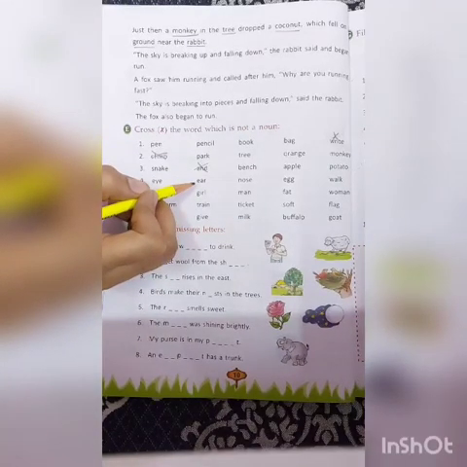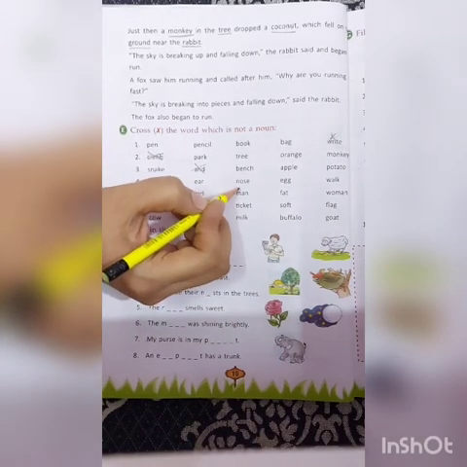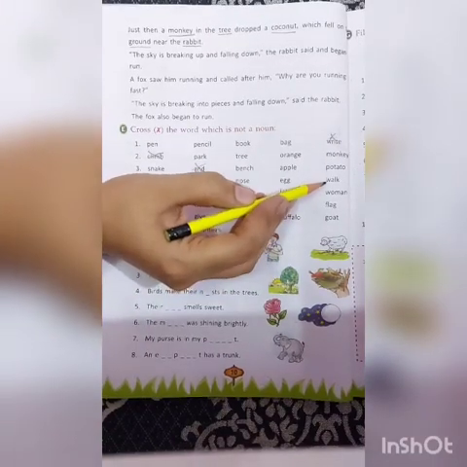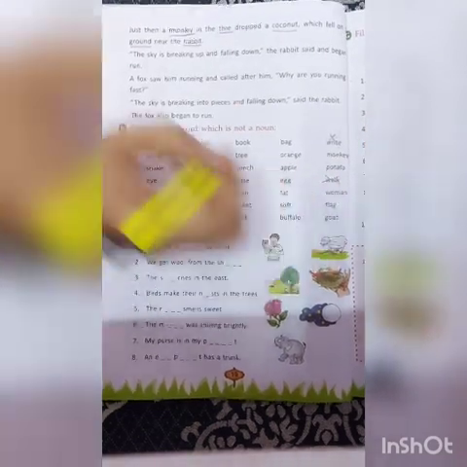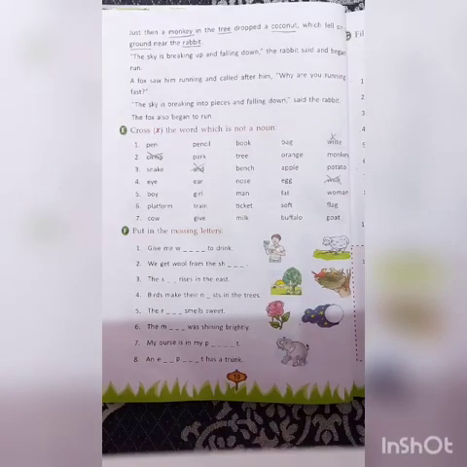You have 2 ears, right? Ears are what? They're nouns. Nose is also a noun. Egg is also a noun. Walk. No, it's not a noun. So let's cross it. 3 more left, so you can do them on your own.